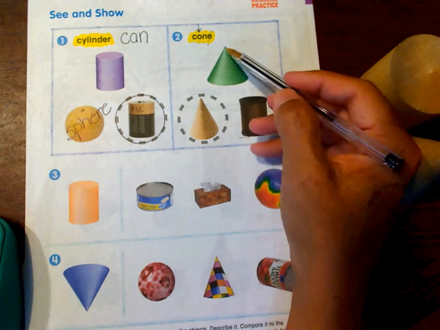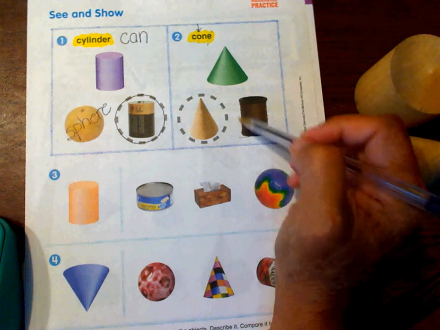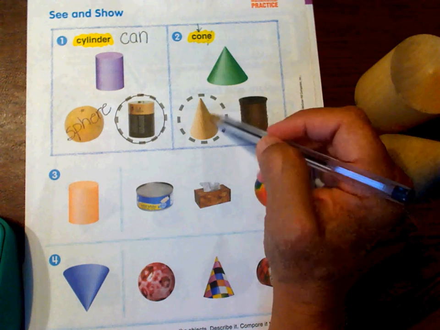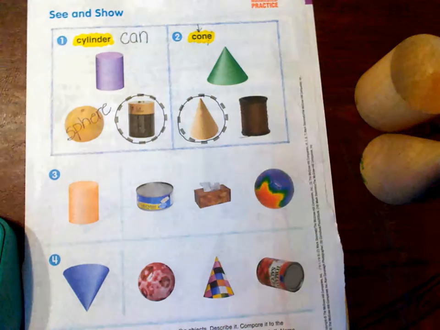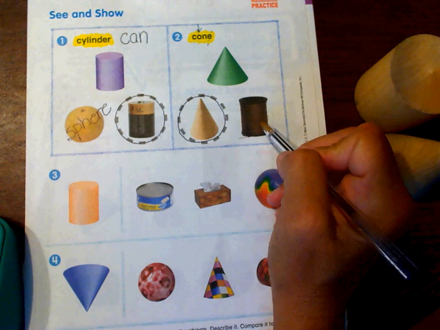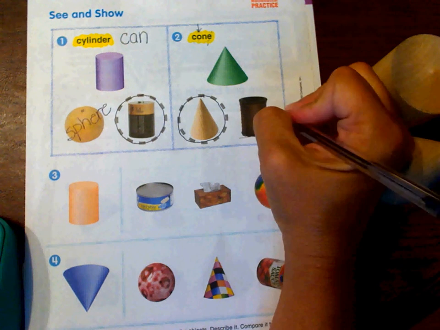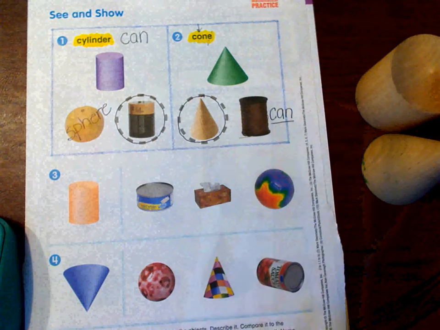Remember, a cone looks like a party hat or an ice cream cone. And then they wanted you to go ahead and find the cones, circle them, just like that. And who remembers what this is? That's right, this was the cylinder or the can, and I'm just going to write can next to this one because that's an easy word to read, can. So it's a cylinder.